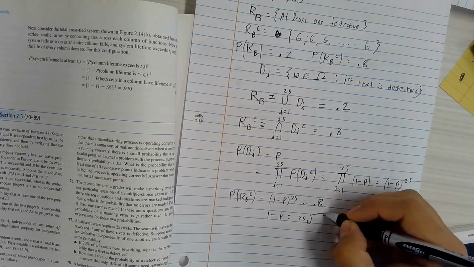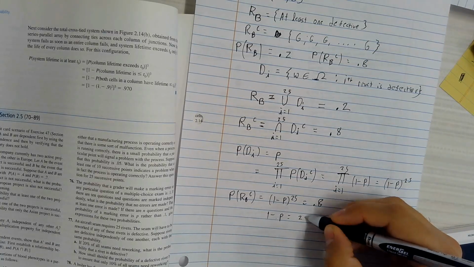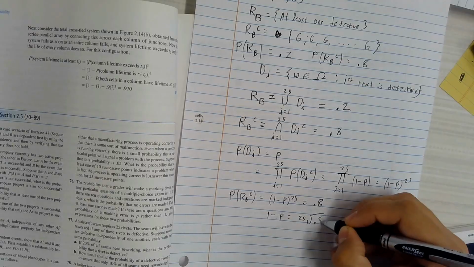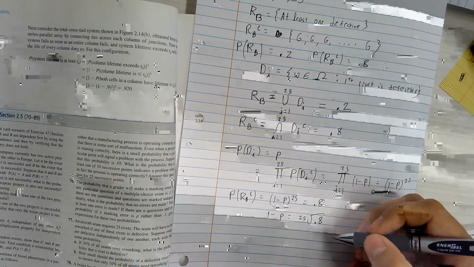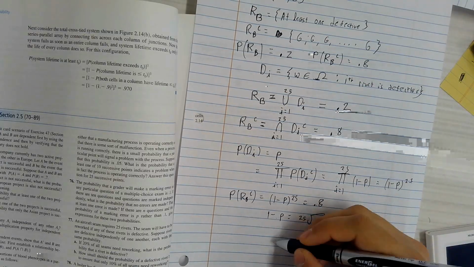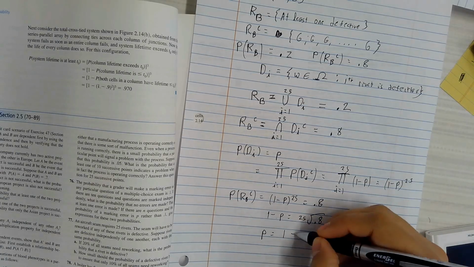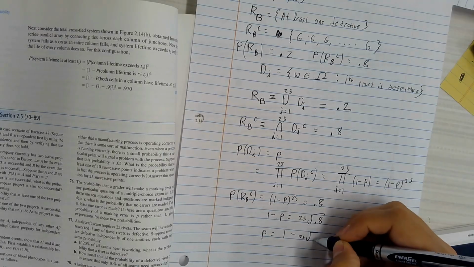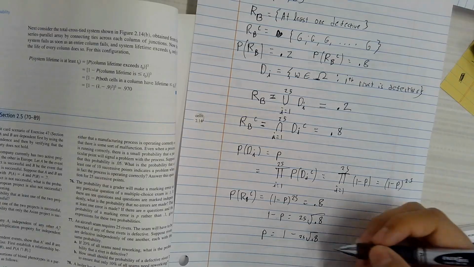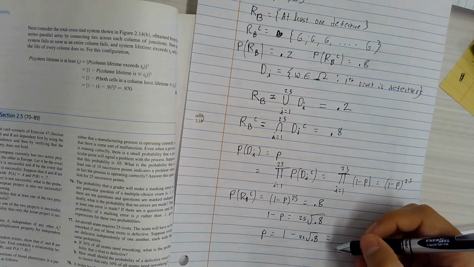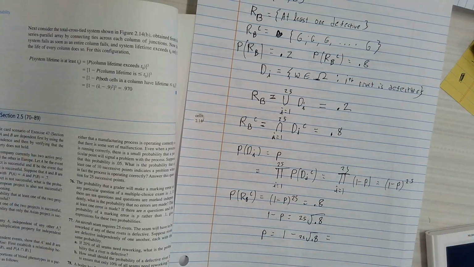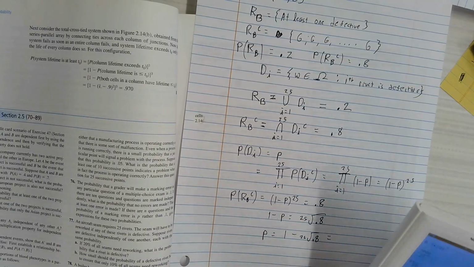So what we'll do is 1 minus P equals the 25th root of 0.8. Obviously we'll just switch these around, so we have P equals 1 minus the 25th root of 0.8, which equals, let's see.